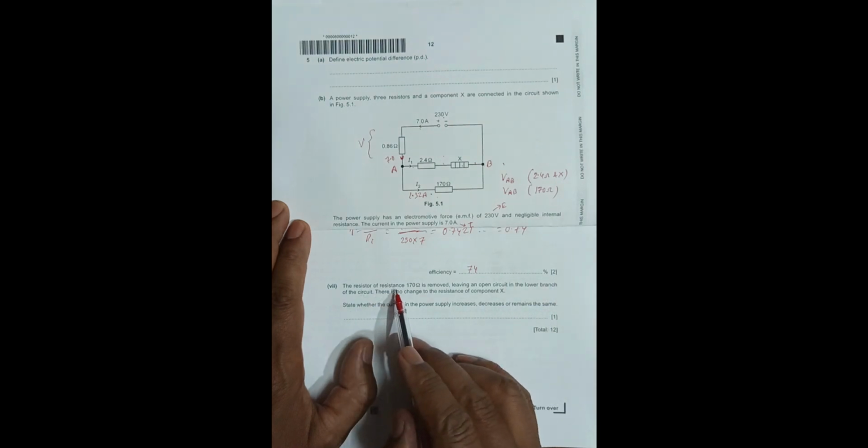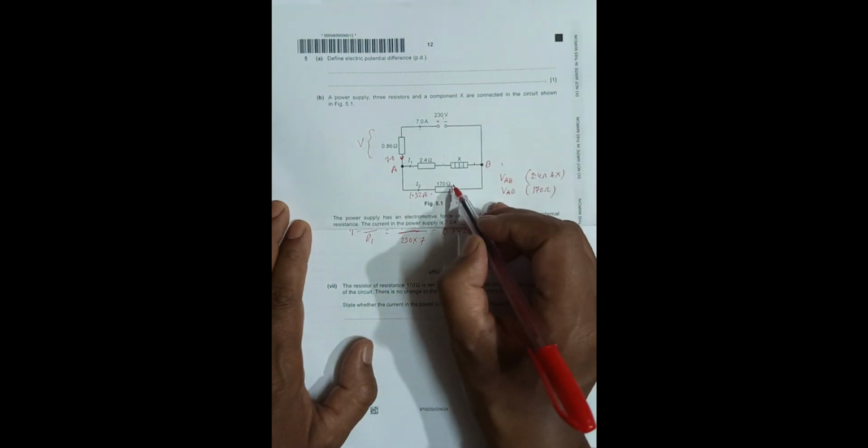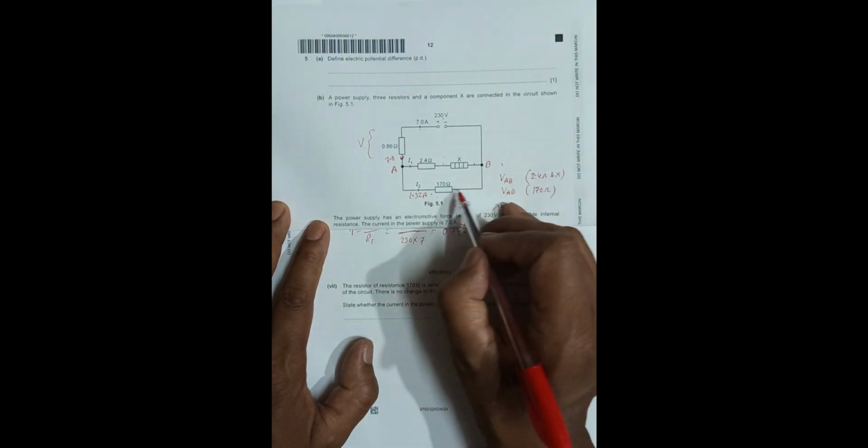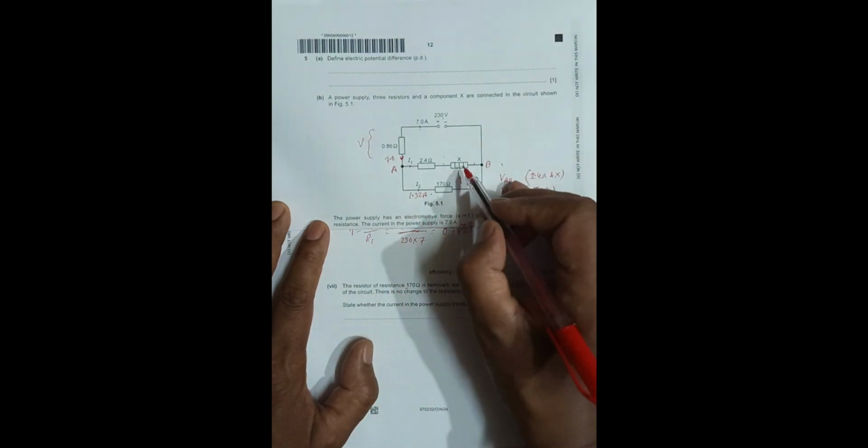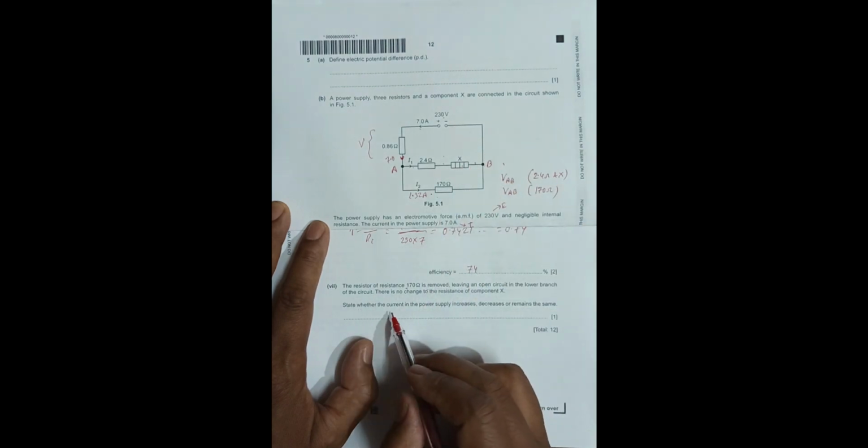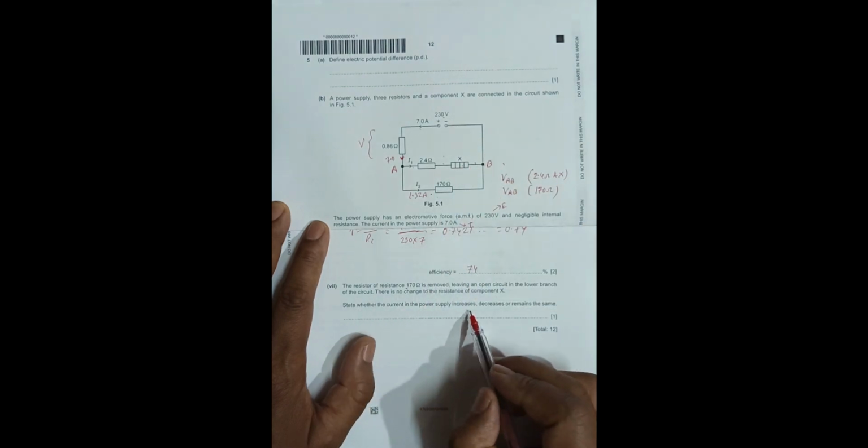Now the last question. It's a bit rigorous question. In the last question we have the resistor of resistance 170 ohm removed, leaving an open circuit in the lower branch. There is no change to the resistance of component X. State whether the current in the power supply increases, decreases, or stays the same.